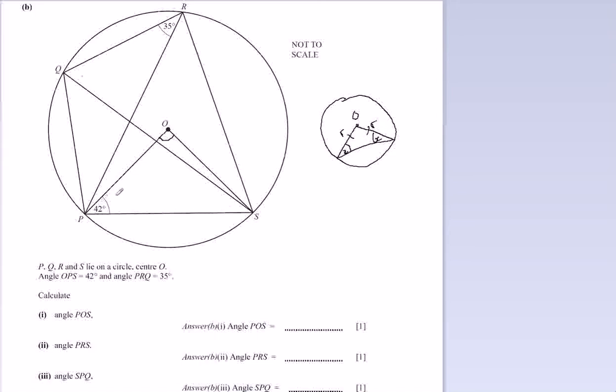So this 42 degrees over here would equal 42 degrees over here, because POS is a triangle. So this side is equal to this side, which means if these two base angles are 42, we can work out this angle. 180 degrees minus 42 minus 42 is equal to 180 minus 84, which is equal to 96.